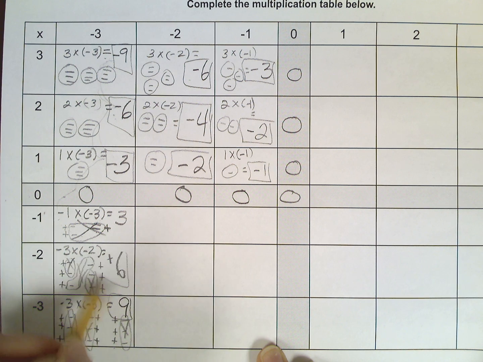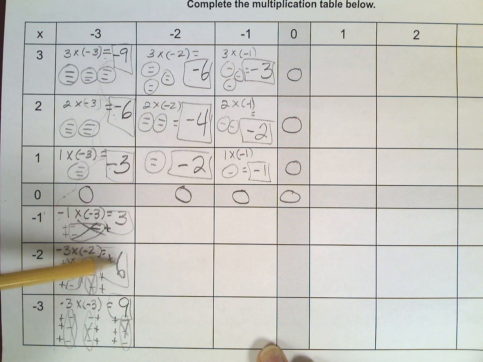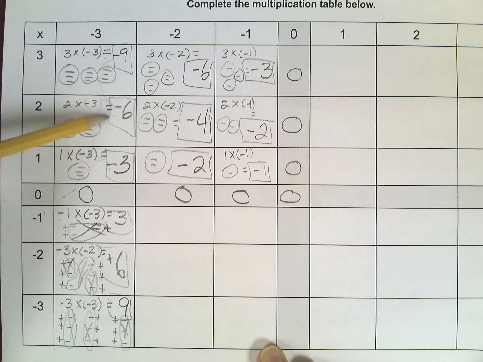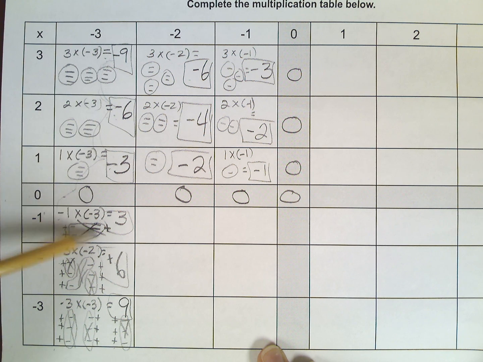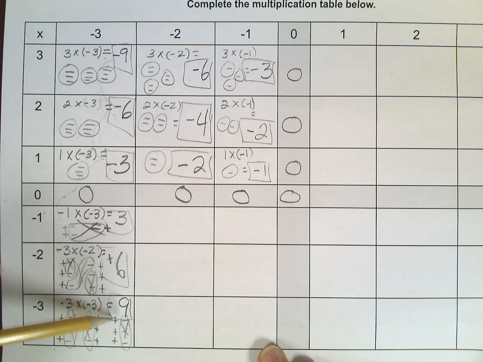Now you might be noticing that the numbers I wrote on the bottom part are all opposites of the top, right? 3 and negative 3, 6 and negative 6, 9 and negative 9. And it does fit our pattern. So we're adding 3 each time, and then plus 3, plus 3, plus 3.